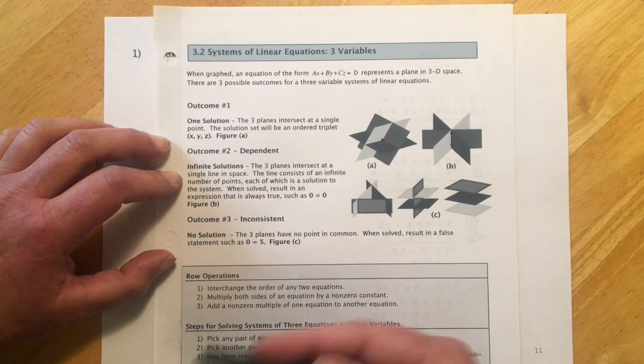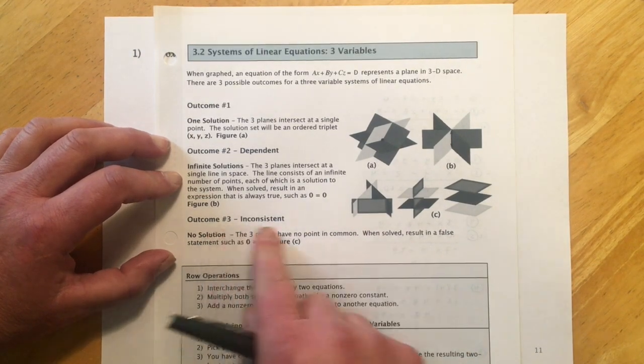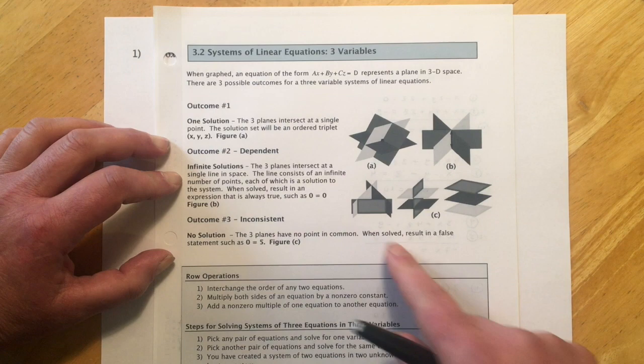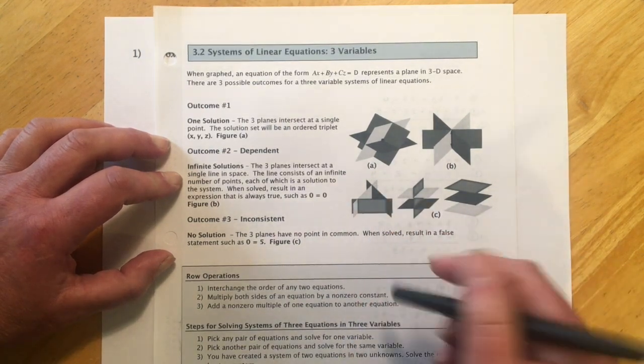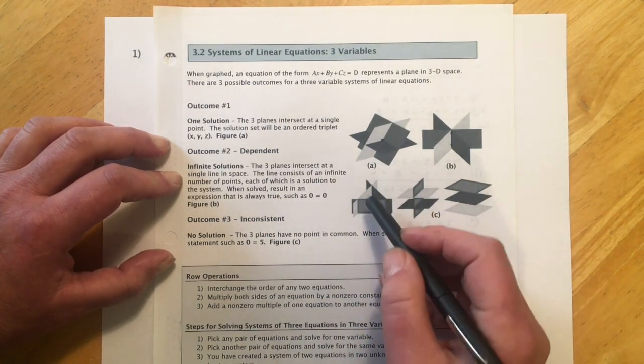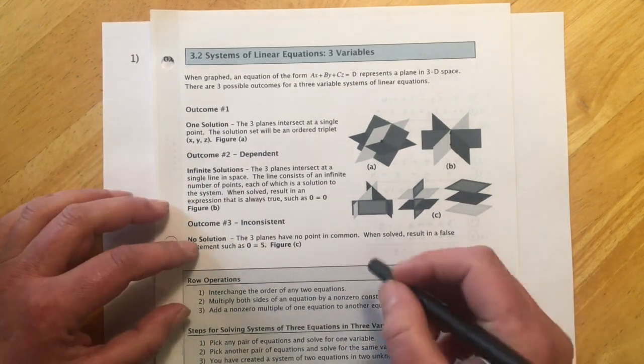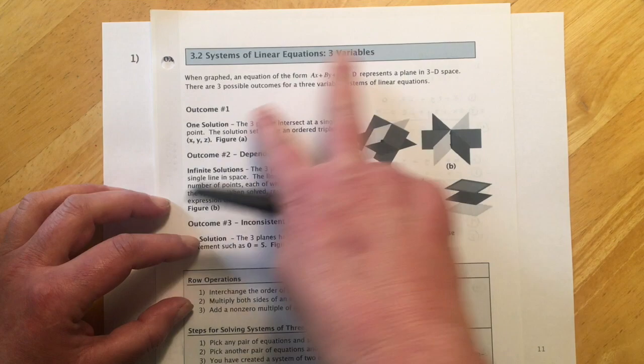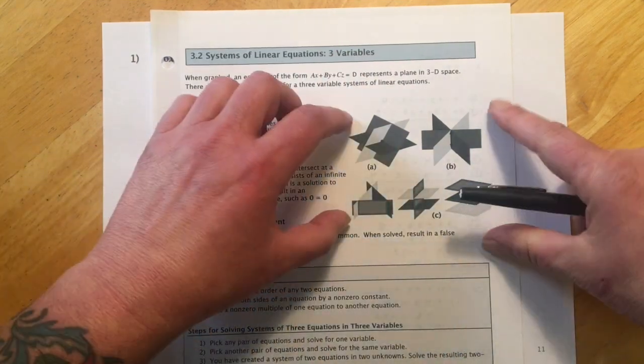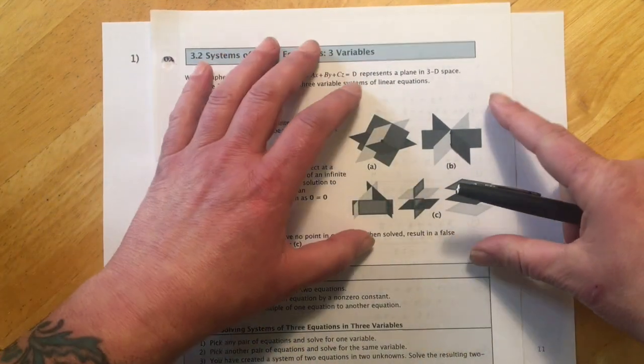Third outcome is our no solution, and the word for that is going to be inconsistent. And so you can see 3 drawings where the 3 planes are orientated so that they never cross, and all 3 of them don't cross at the same place. So that's kind of the geometry behind it. You can see drawing this would be insanely hard, so that's why we don't do the graphing method for this.